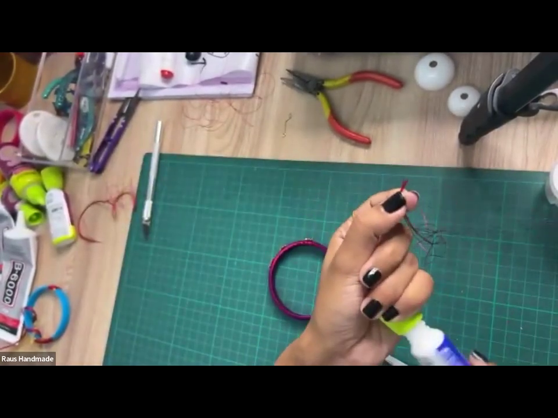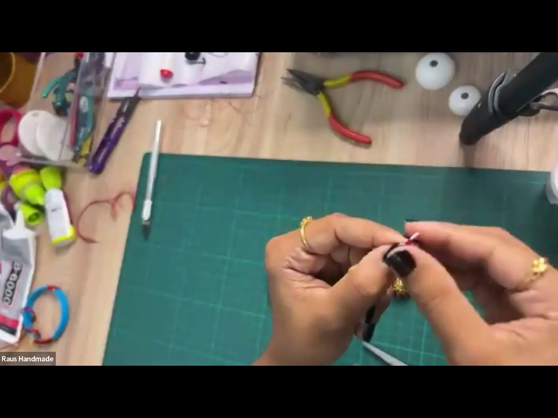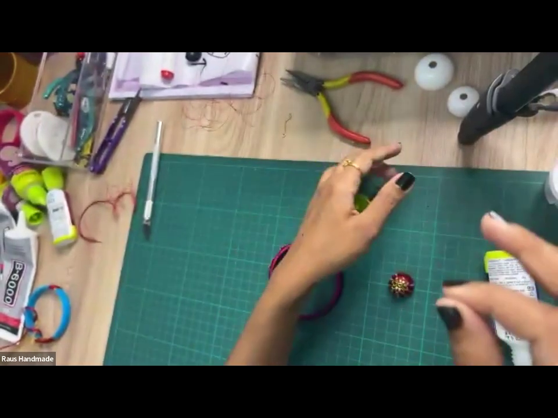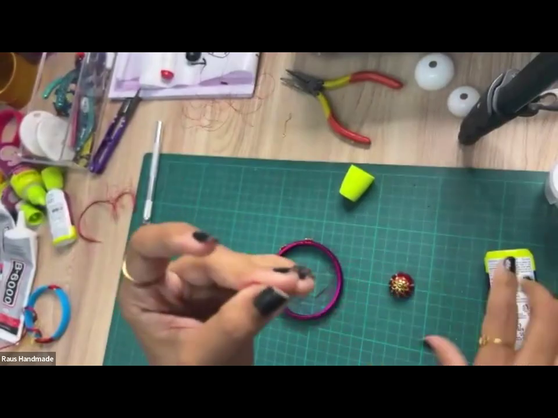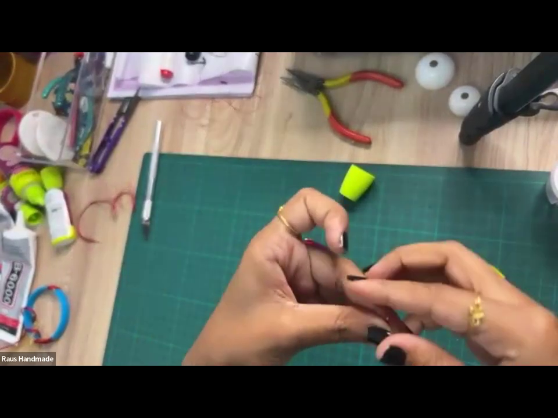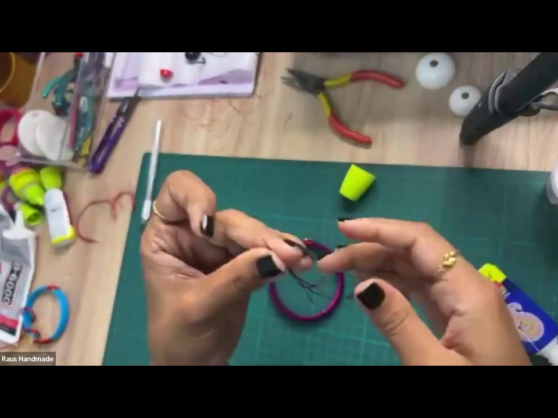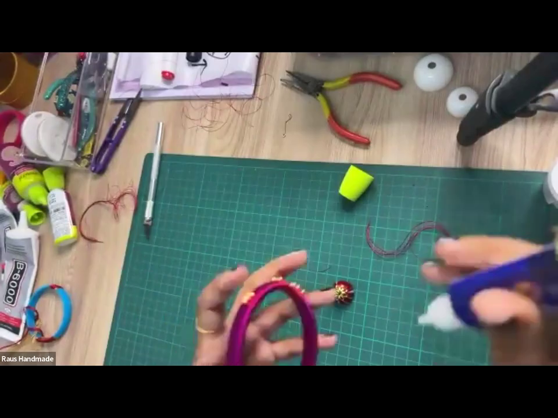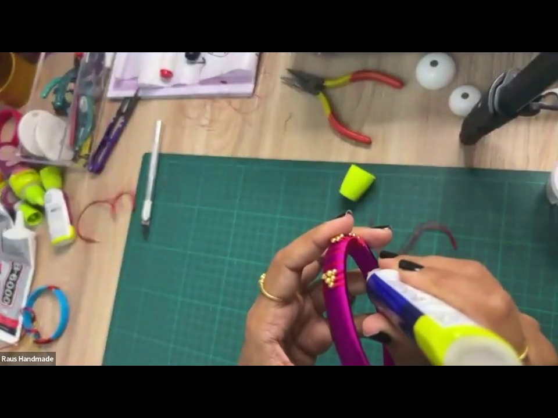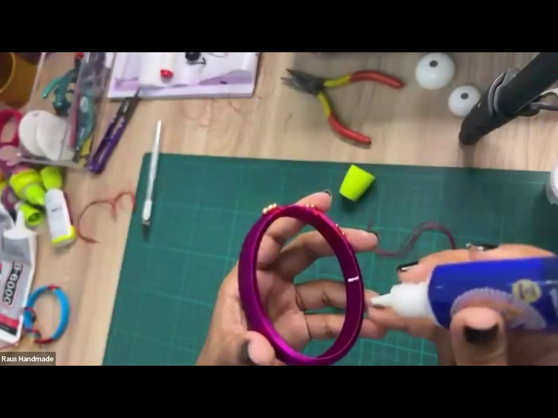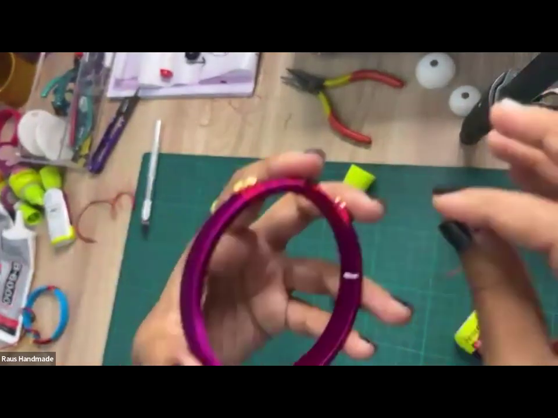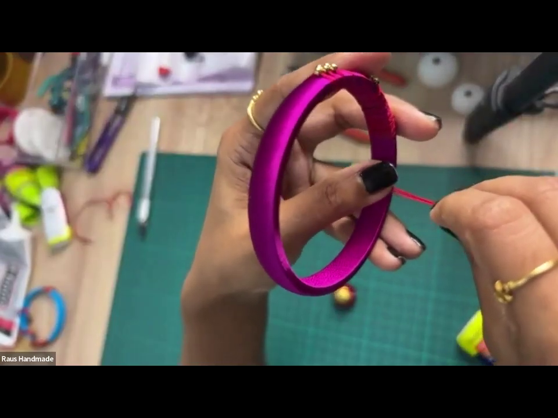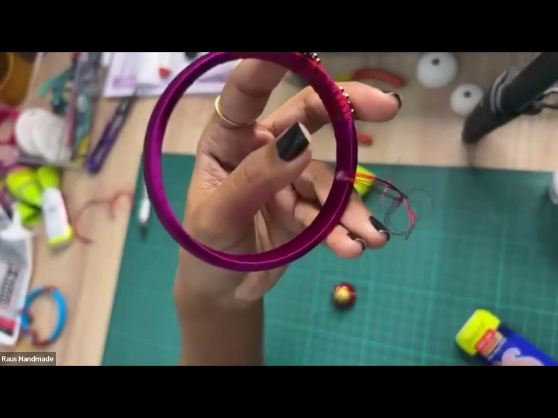And I'm going to glue on both the sides. Okay. So I've glued from both the sides. And what am I going to do? I'm simply going to apply some glue again on the half of the bangle. And I'm placing my 5 strands over here, like we made it for the beaded bangle.